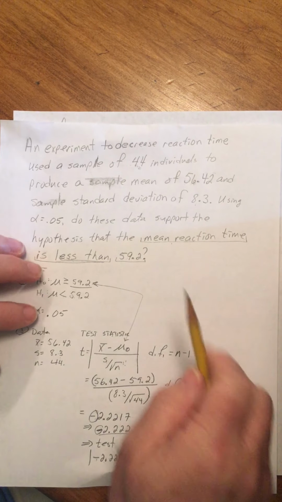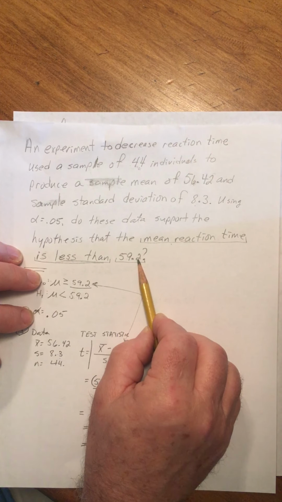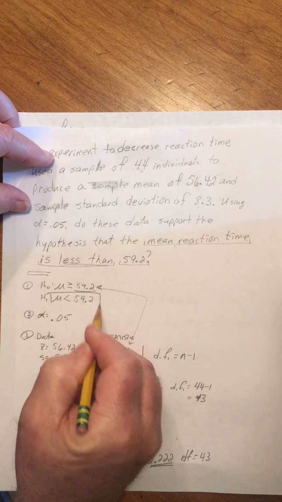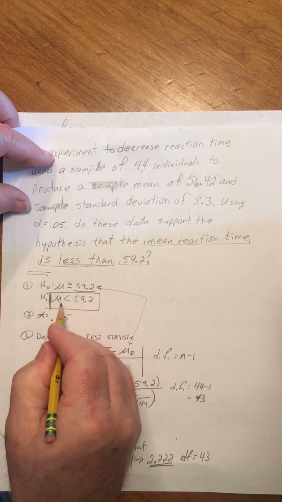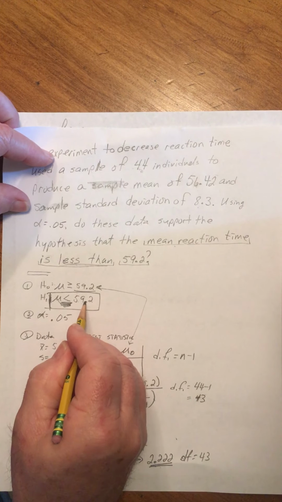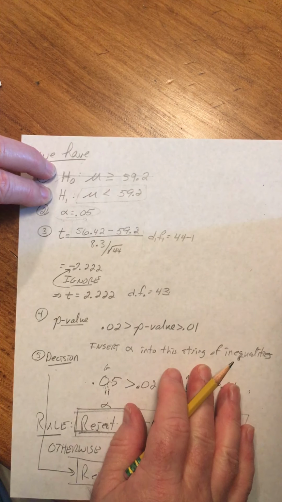The researcher believes that the mean reaction time is less than 59.2, and we have rejected the null hypothesis in favor of the alternate. These data support the contention that the mean reaction time is less than 59.2. These data support the alternate hypothesis.